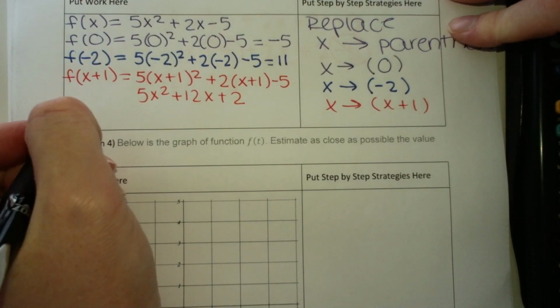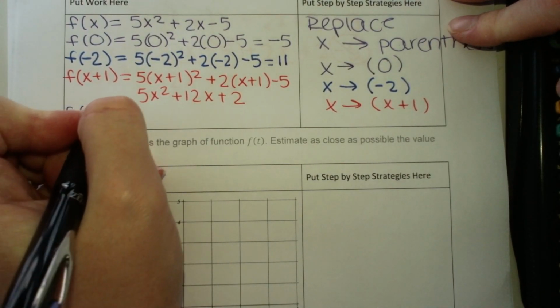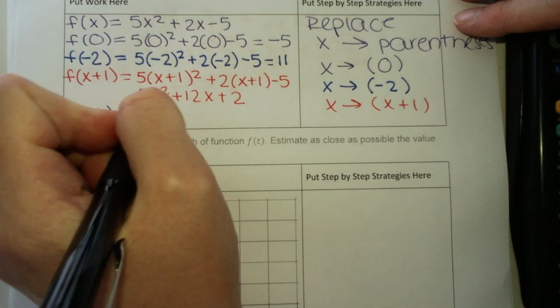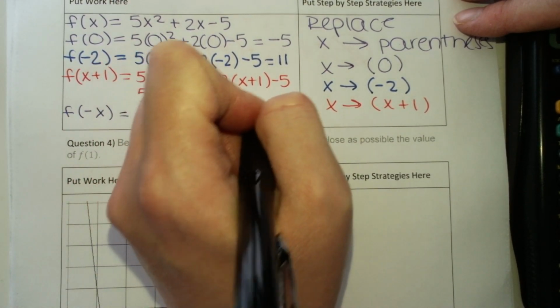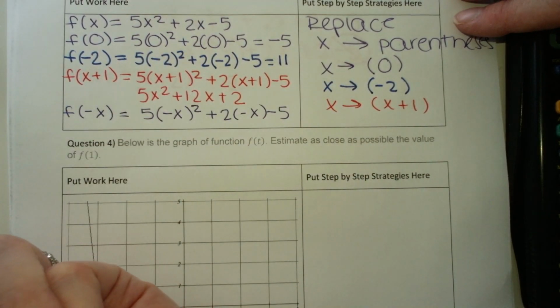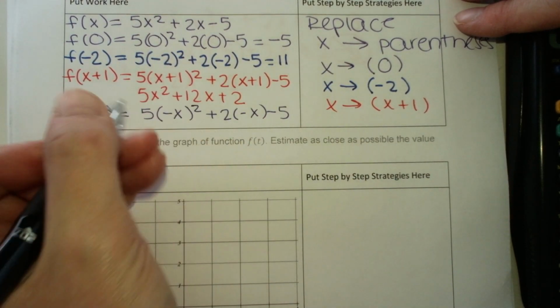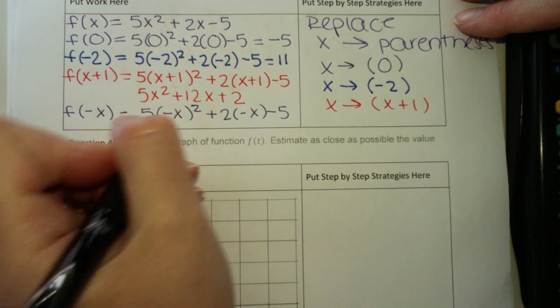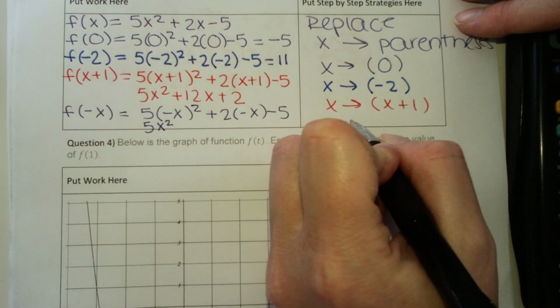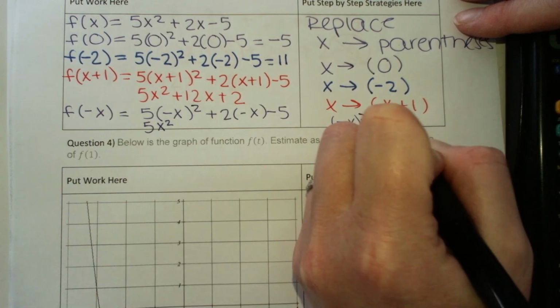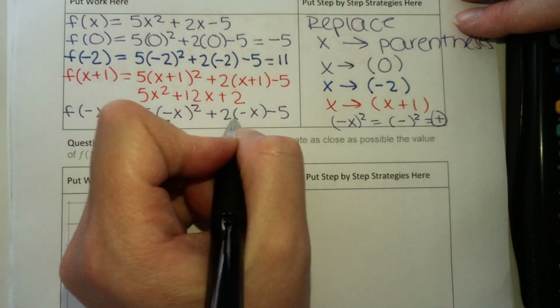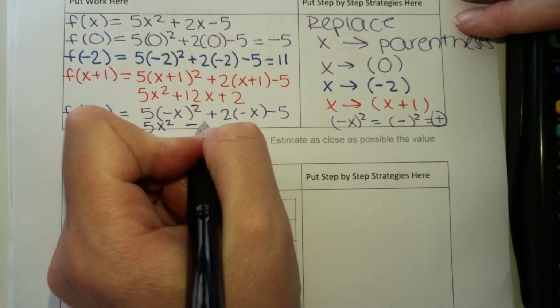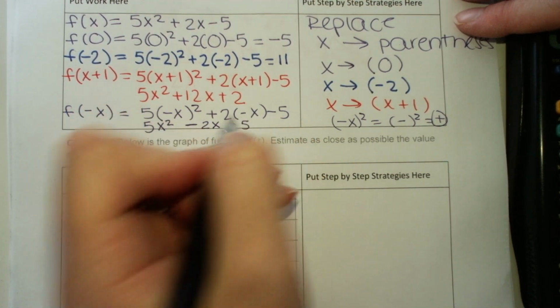And then for the last one, you have f of negative x. That's going to be a little bit more straightforward. You're going to have 5 times negative x squared plus 2 times negative x minus 5. This negative x squared will give you a positive x squared, because anytime you have a negative squared, that gives you a positive. So you have 5x squared, and then 2 times negative x gives you negative 2x minus 5.